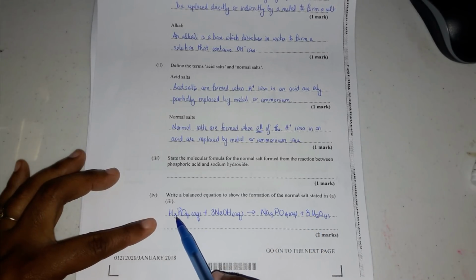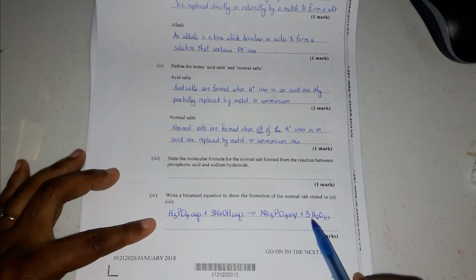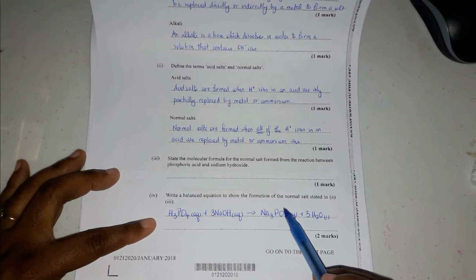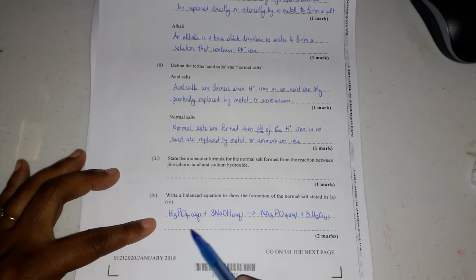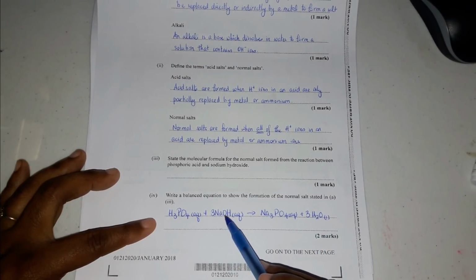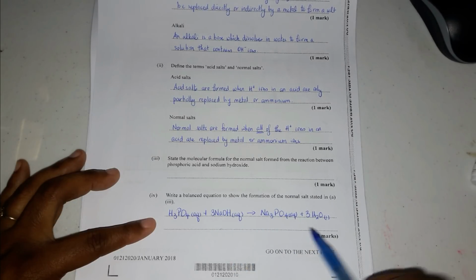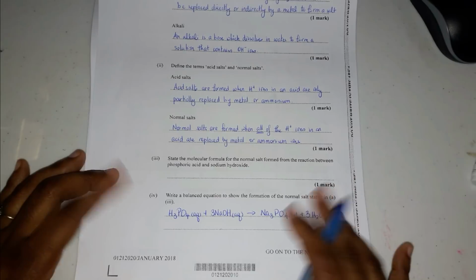Now you have 1, 2, 3, 4, 5, 6 hydrogens. Do we have that? Yes, we have 6 hydrogens. We have the same anion over here, PO4, PO4. We have 3 oxygens on each side. We have 3 sodiums on both sides. So we are good to go.